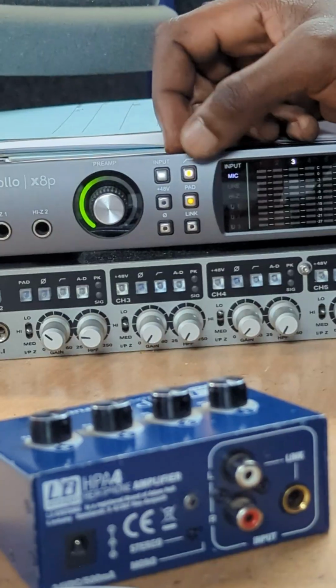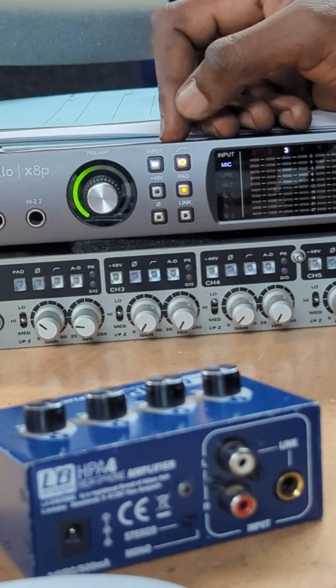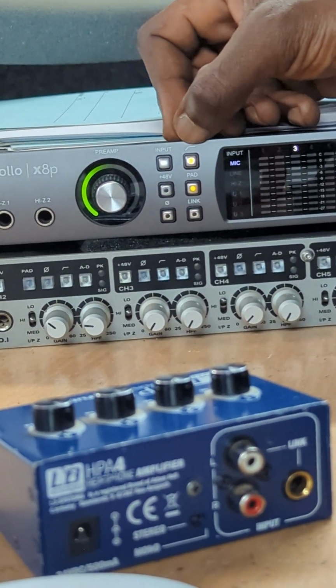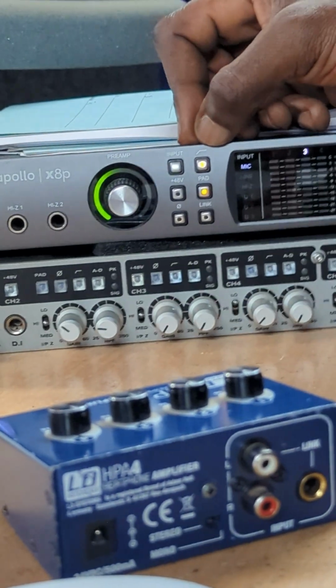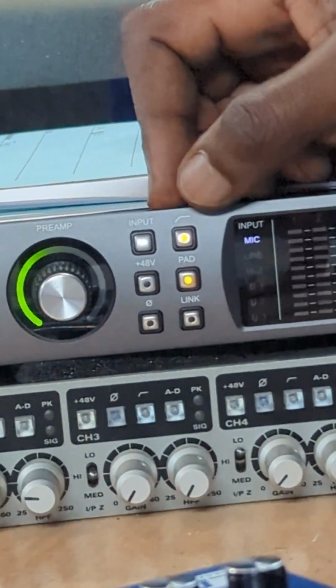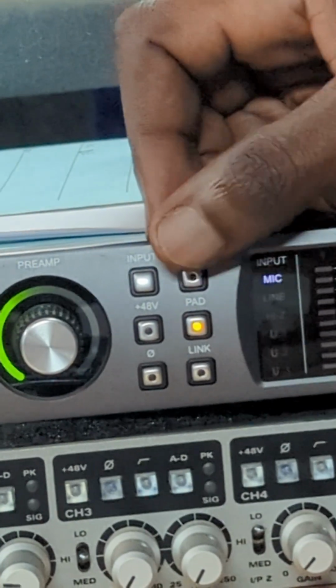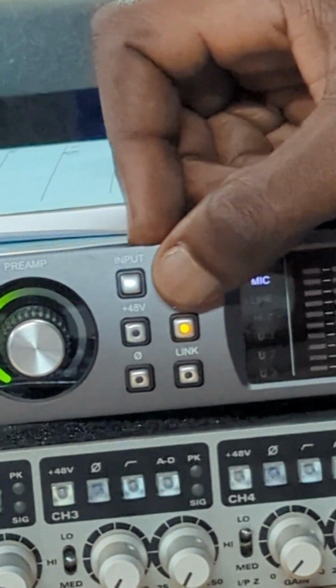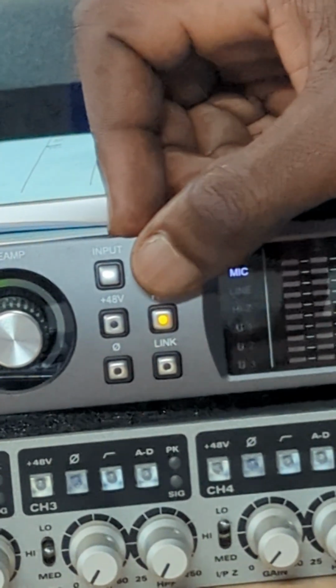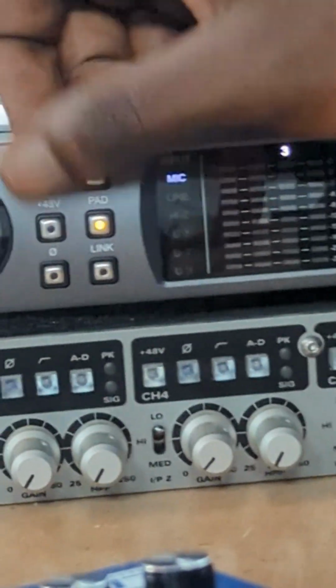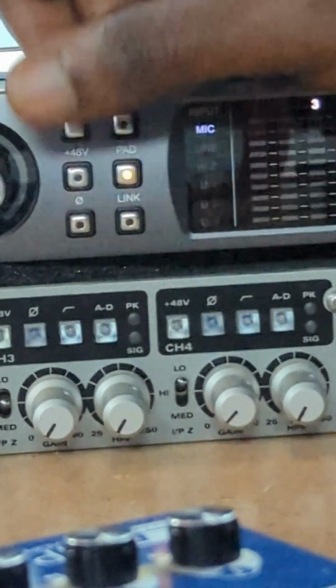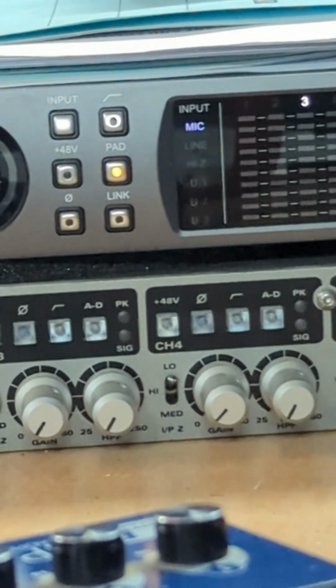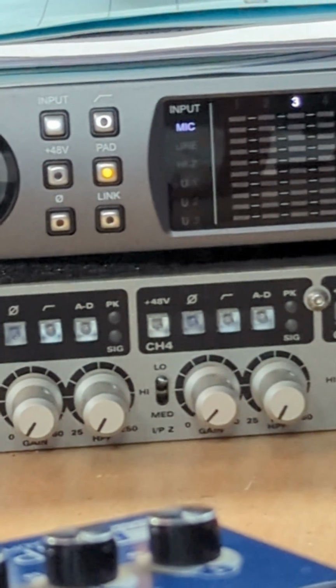This is a low cut filter. It cuts out the low frequencies and lets the high frequencies pass if you press on it for each channel. If it's armed, it means it's filtering. And the other important part is the phase, which is used to switch the signal's polarity.